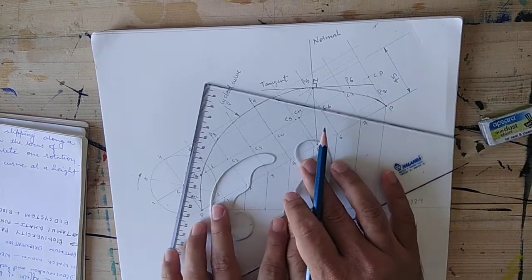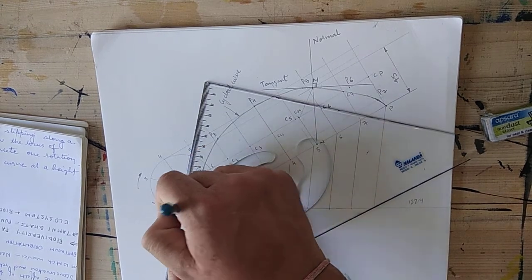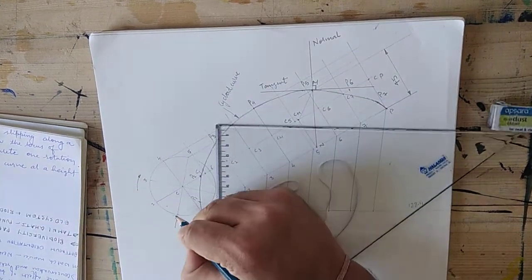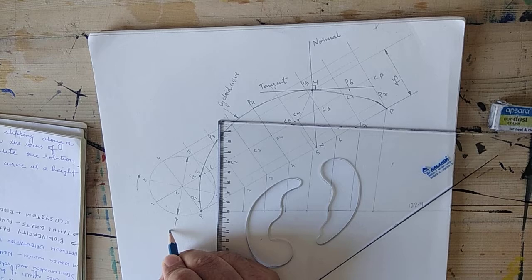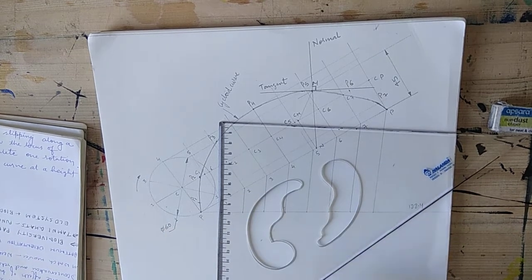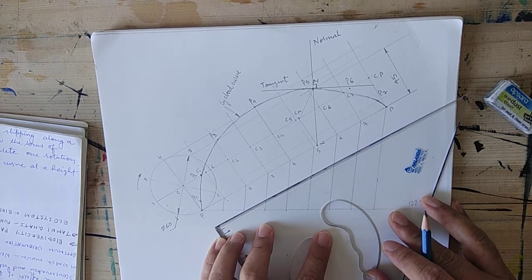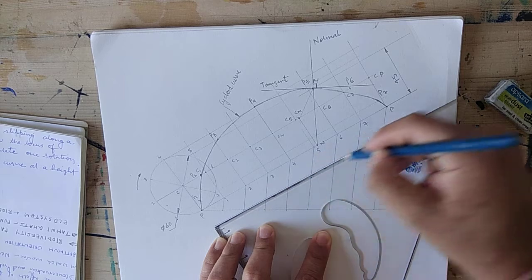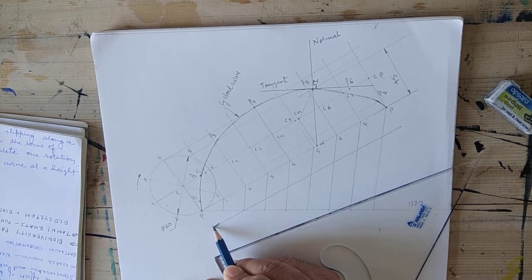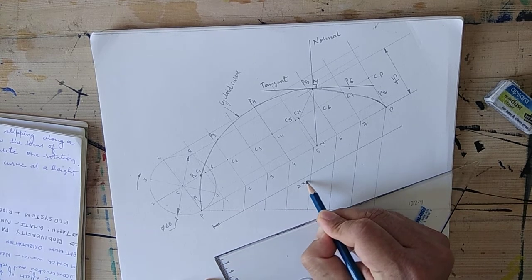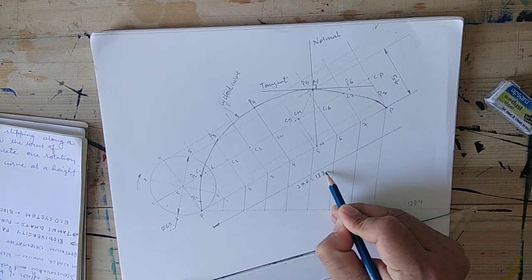Now class, give naming to the required question. This class, 2 pi r, 188.4.